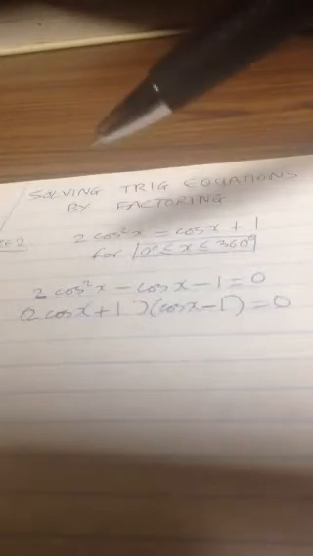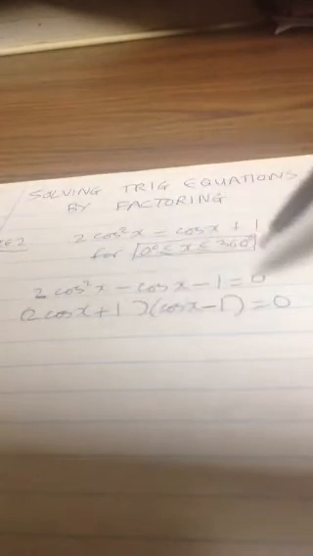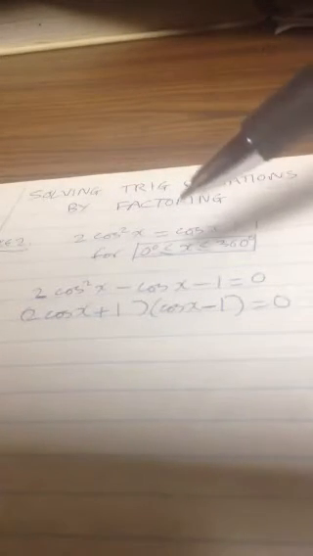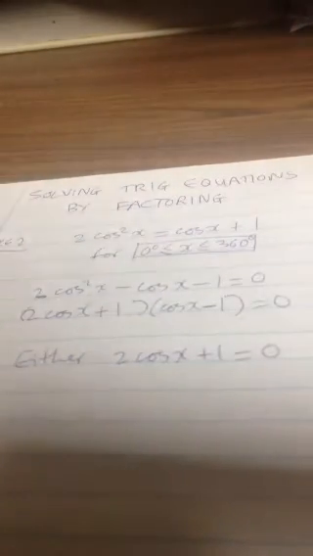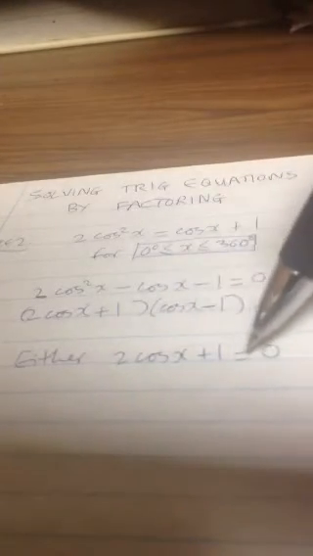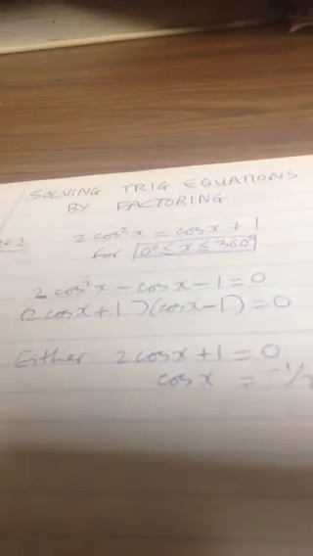At this point, whenever two factors multiply to give a product of 0, either one or both of them must be equal to 0. So at this point, either 2 cos x plus 1 is equal to 0, in which case 2 cosine x is equal to minus 1, cosine x is equal to minus 1 over 2.